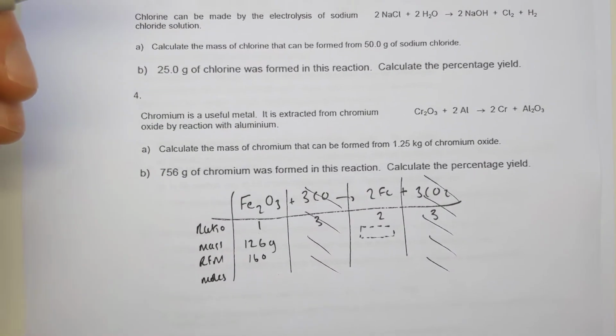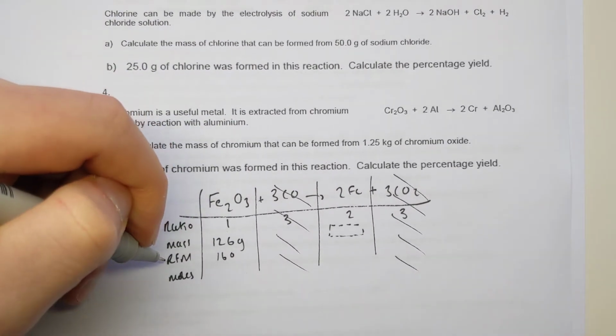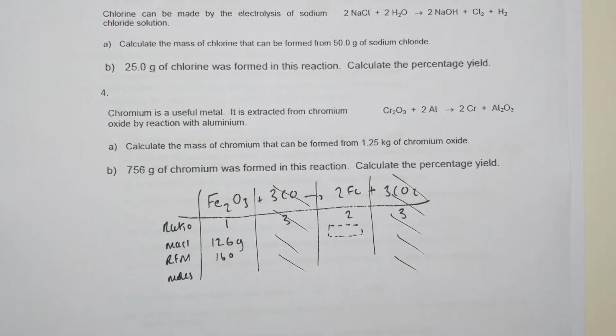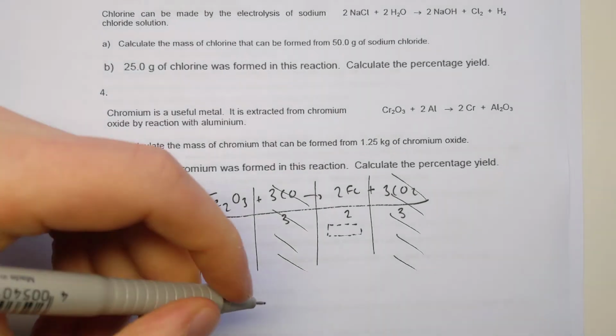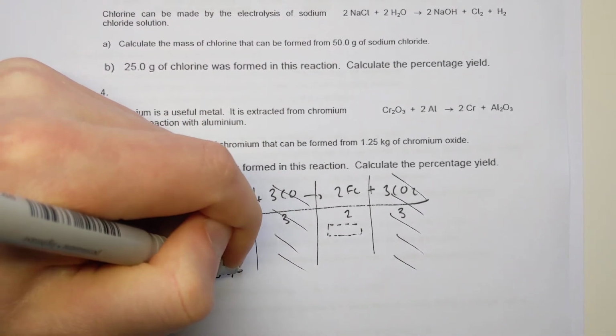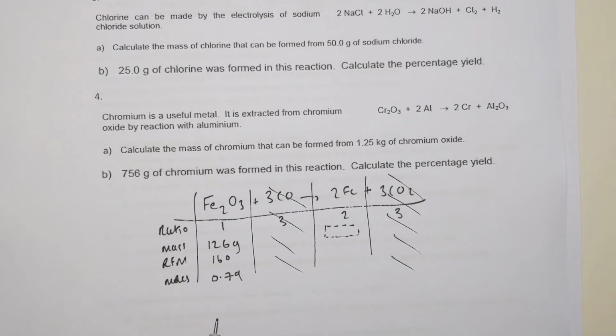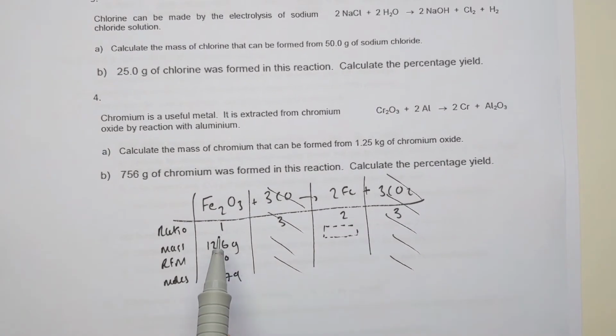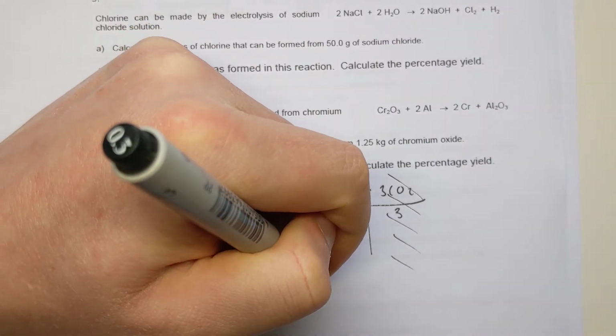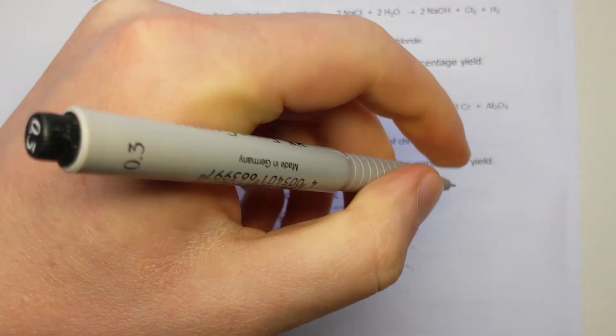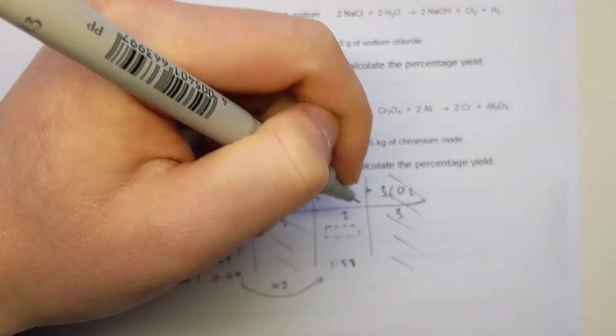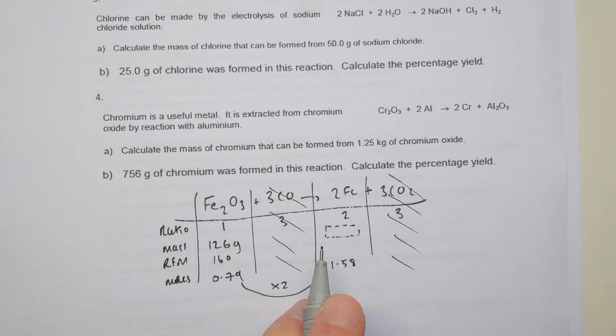The moles, therefore, using moles equals mass divided by RFM, 126 over 160 gives me a number of moles of 0.79. Need to use my ratio here to get the mass of iron I expect to get. It's a 1 to 2 ratio, therefore 0.79 I need to times by 2. According to that ratio, gives me 1.58 moles of iron. Back into mass, need to times it by the RFM because mass equals moles times RFM.